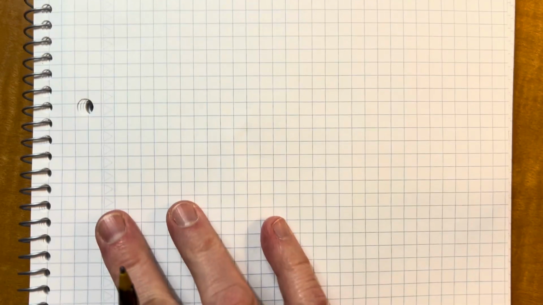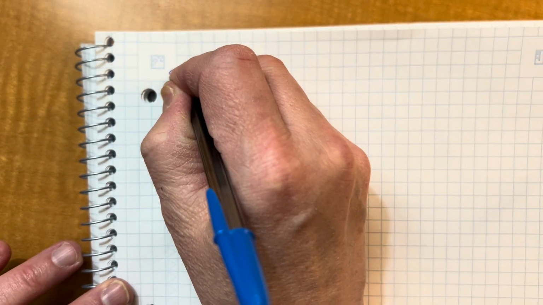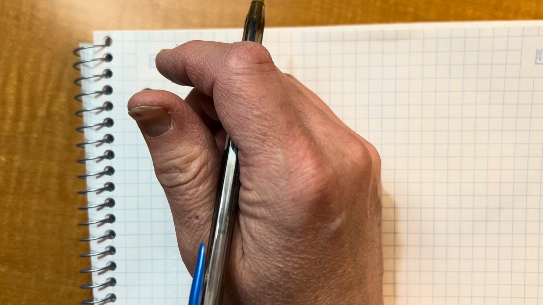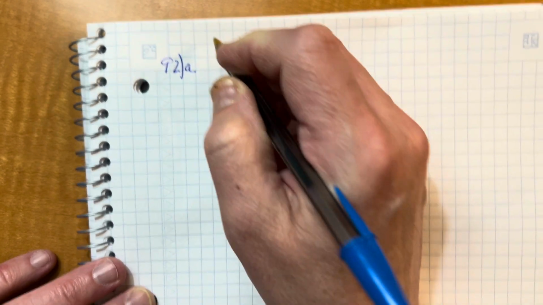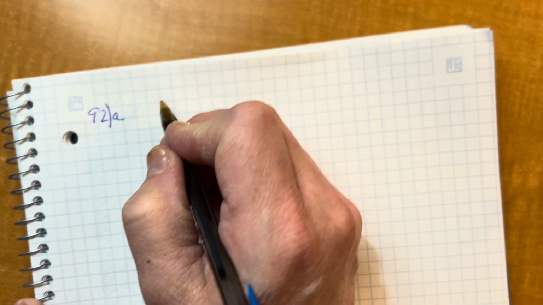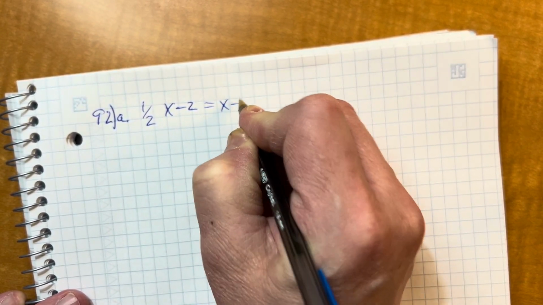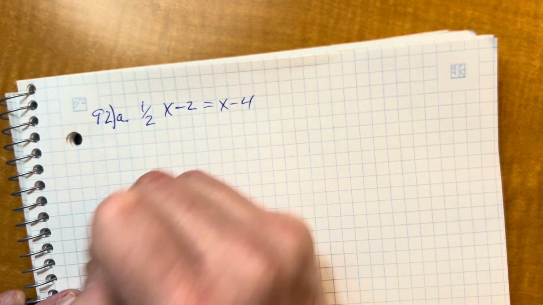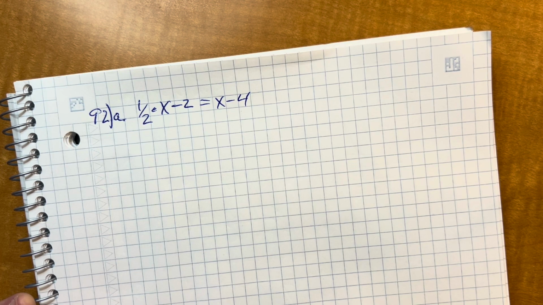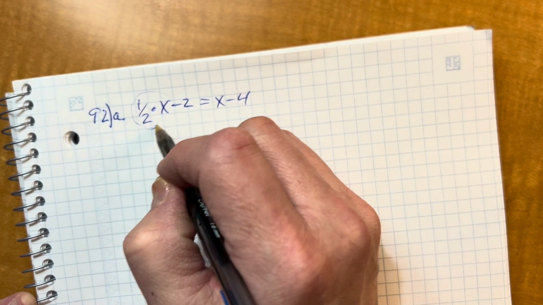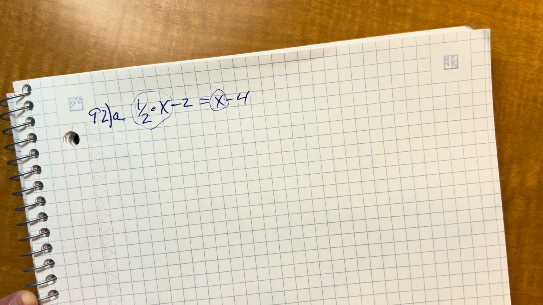All right. Let's look at number 92A. We have 1/2 x minus 2 equals x minus 4. What do we do here? Well, I know this is an x term right here. That's an x term. This is an x term. I can somehow get those combined on one side.